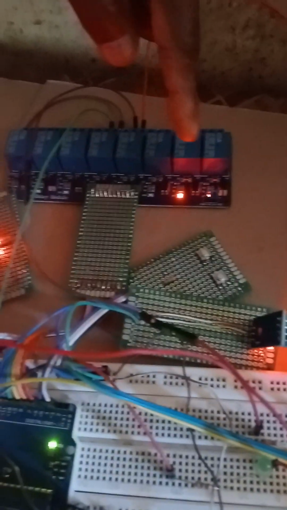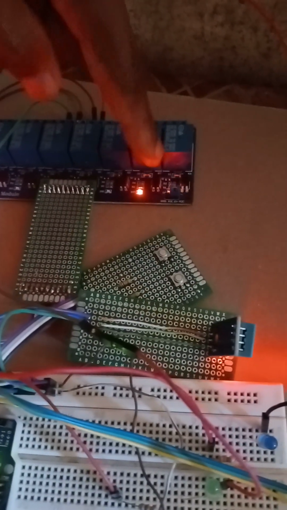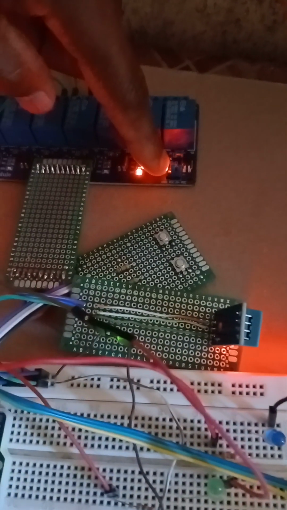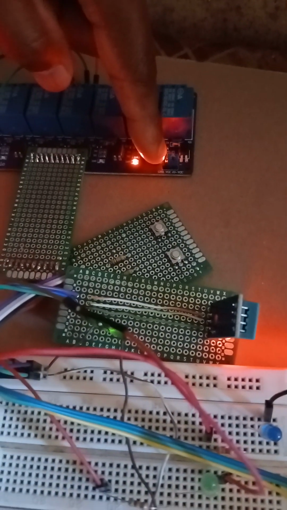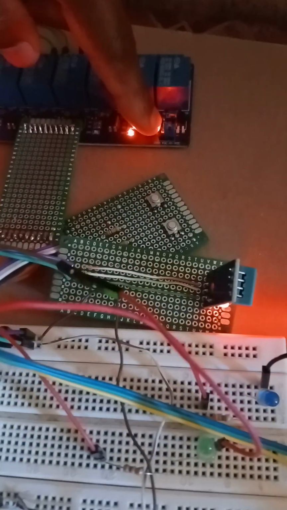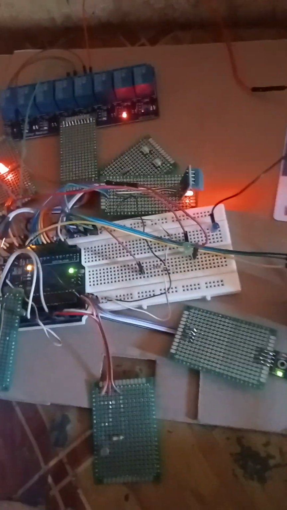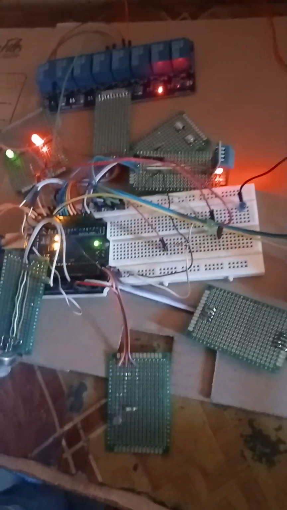It's too much, so my relay 1 light indicates that the temperature is above the threshold level, and the fan has started to pump up the air to cool the greenhouse. So this relay 1 will start, and the light is on to show that the fan is cooling the room inside the greenhouse.